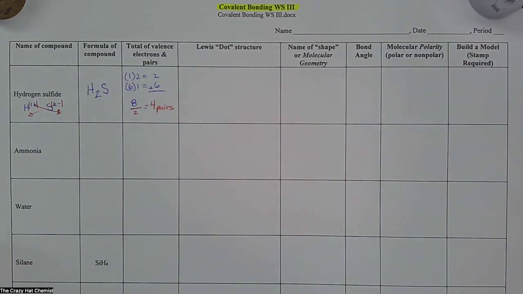All right. That is the first rule in using those Lewis dot structures. Now, the next rule is to find the least electronegative element that will go in the center.